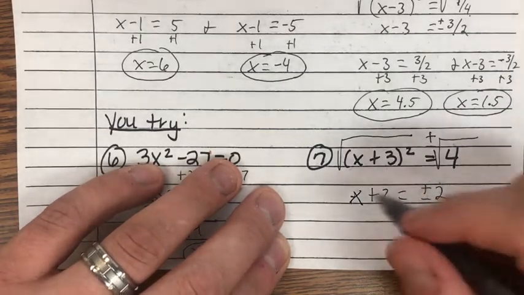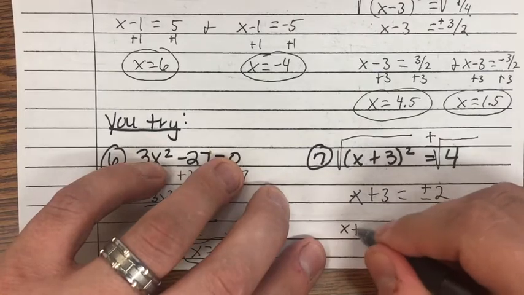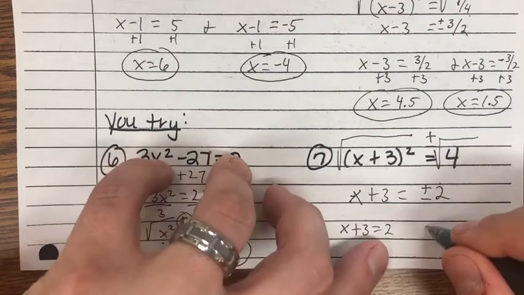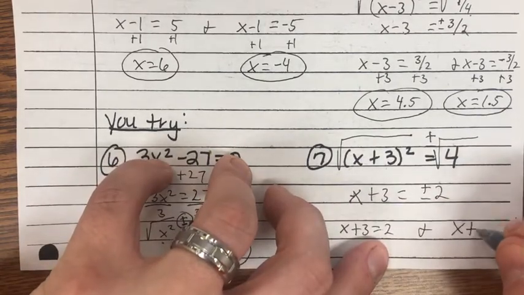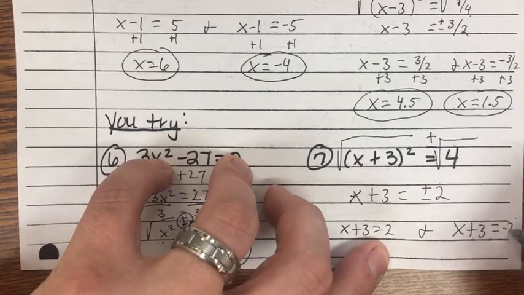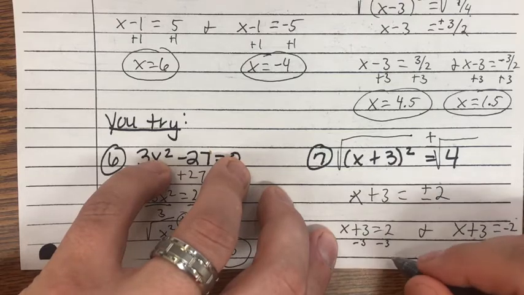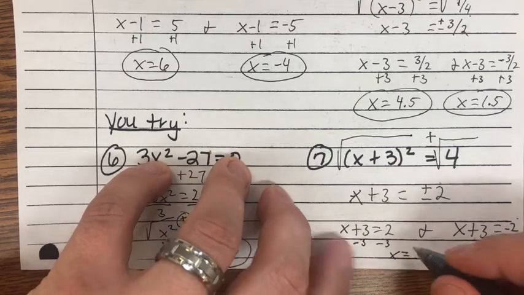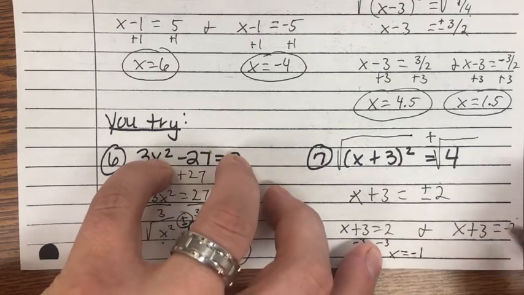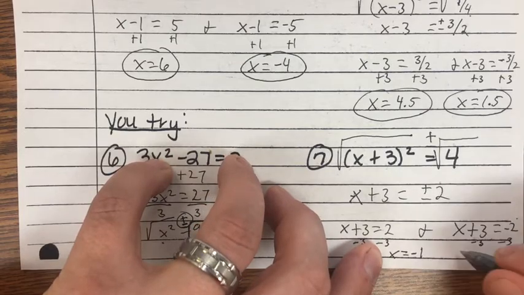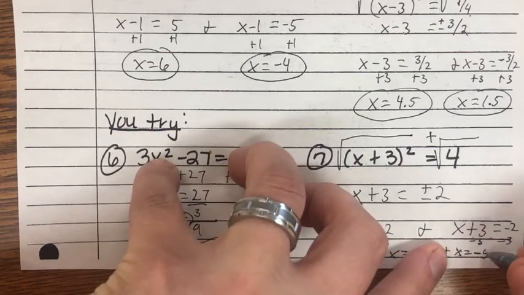Now set up both equations. x plus 3 equals 2, and x plus 3 equals negative 2. Subtract 3, subtract 3. x is equal to negative 1. Subtract 3, subtract 3, and x is equal to negative 5.